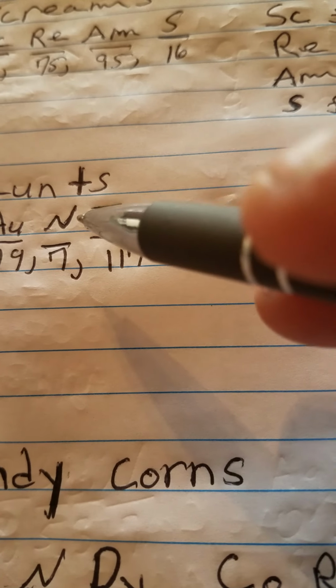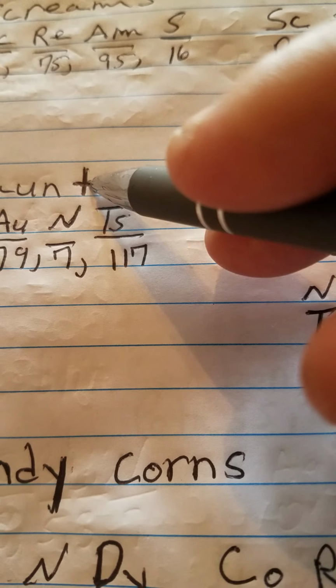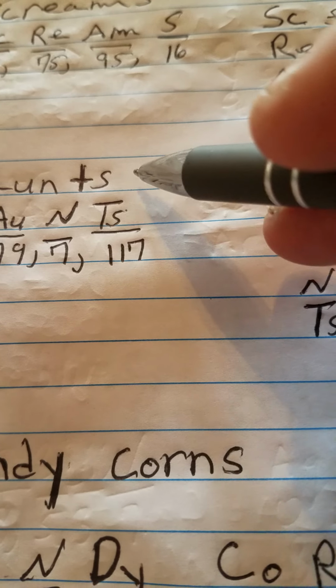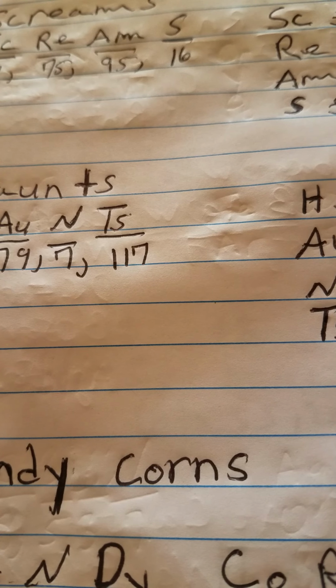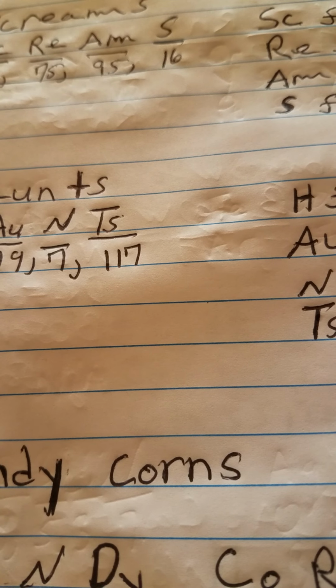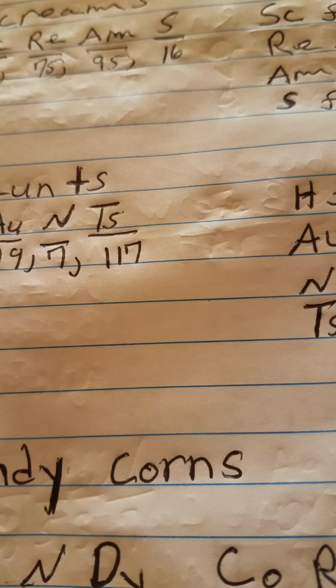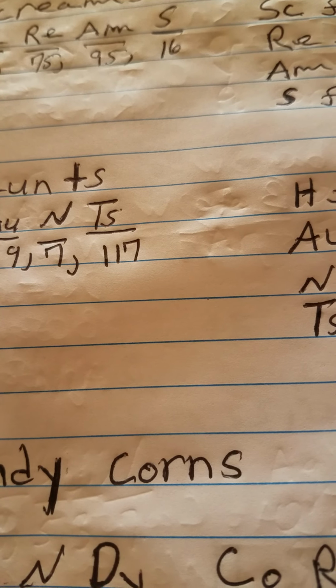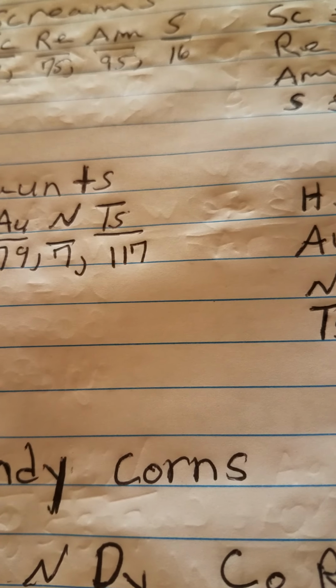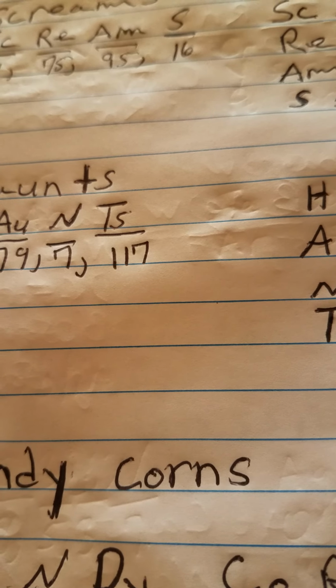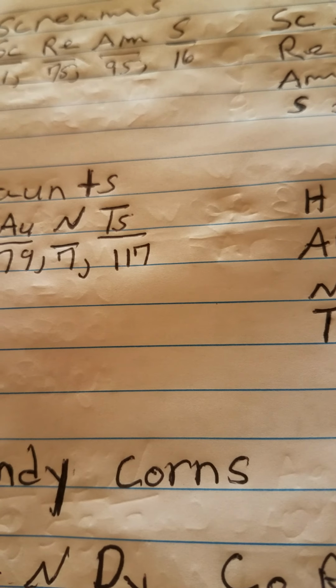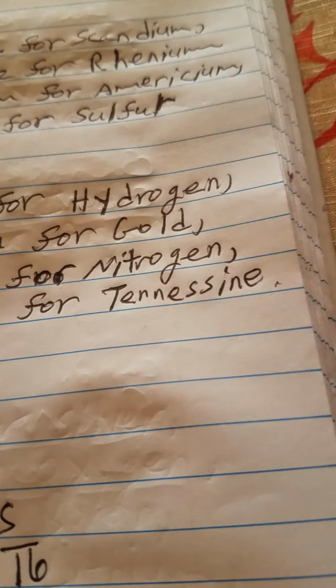Then we took haunts, and we used a chemical symbol of capital T and the S. We took the small t and made it into a capital T, and then we took the small s here. And that's the chemical symbol for tennessine. Tennessine is a new element added to the periodic table of elements recently. The atomic number is 117. It's a very heavy element. Capital T and a small s, and you spell tennessine.